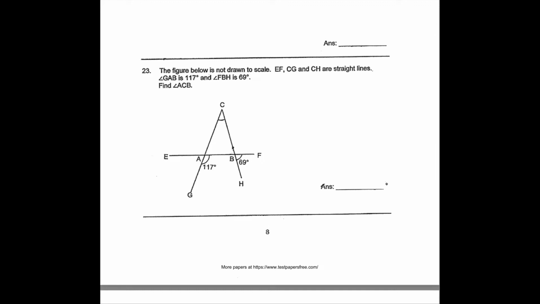They're testing on angles, so let's do it together. The figure is not drawn to scale. EFC, G, and CH are straight lines. So when we see straight lines and if they cross each other, we can use the vertically opposite angles. Okay, so they tell you GAB is 117, JB is here, it's 117, and FBH is 69. Alright, they want you to find ACB, which is this thing here.